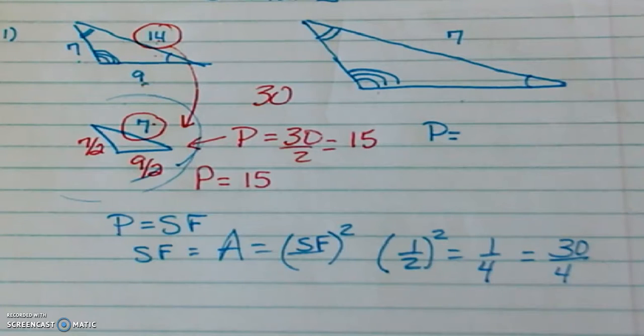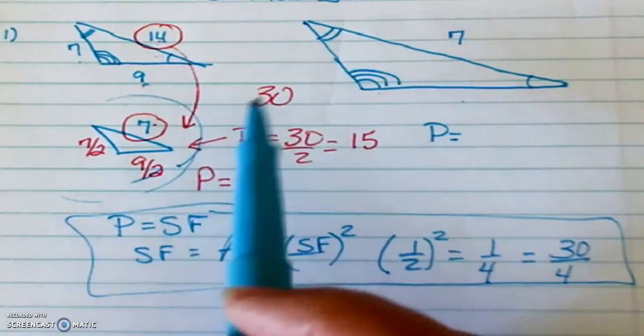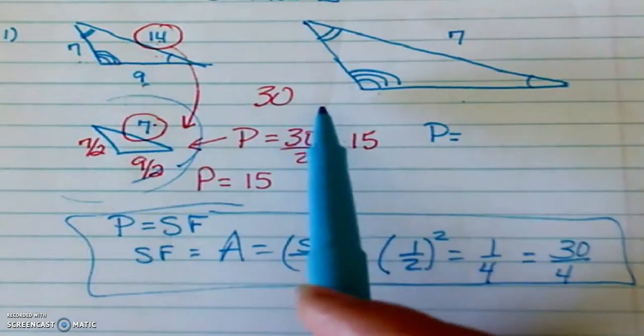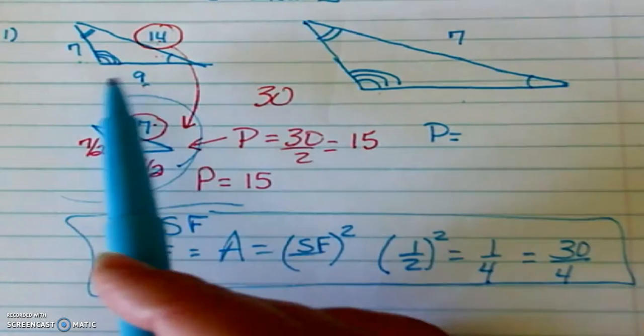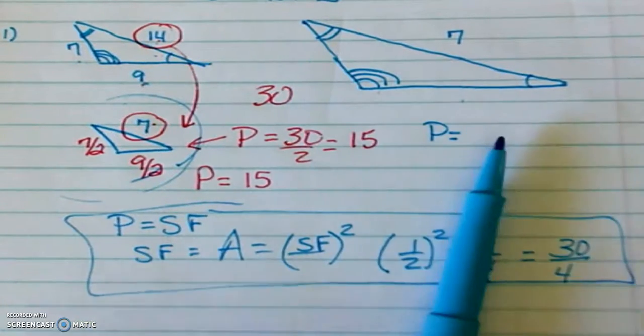If the area was 30. But it's not, the perimeter is 30. So I hope this little bit right here did not throw you off. But for this one, all you got to realize is that's a half. So the perimeter will be a half. So if the perimeter of the original figure is 30, then the perimeter of the new figure will be 15.